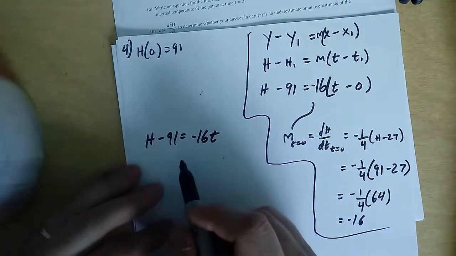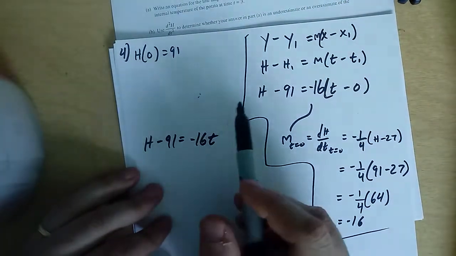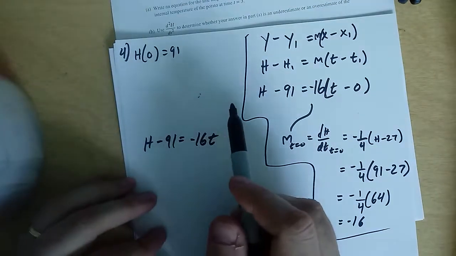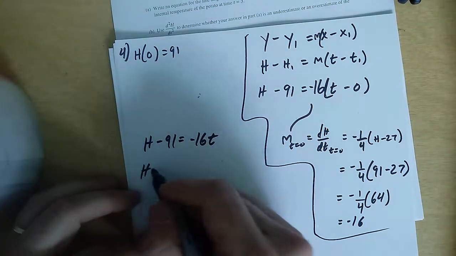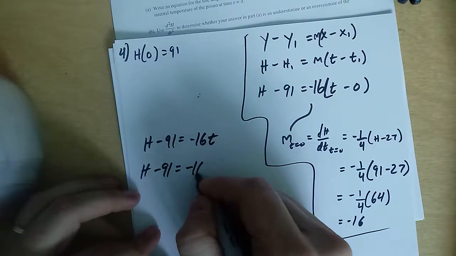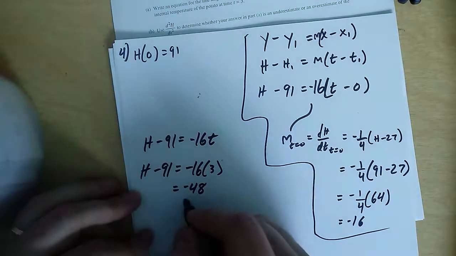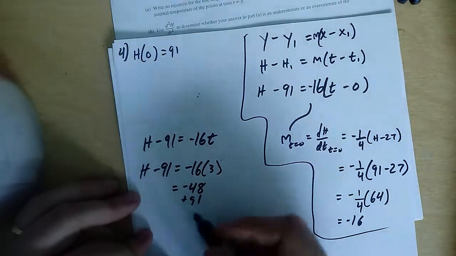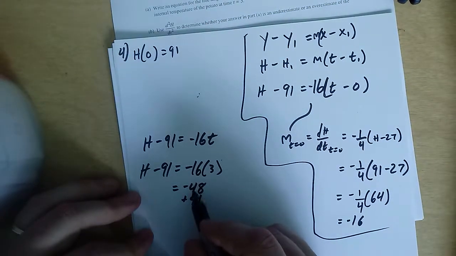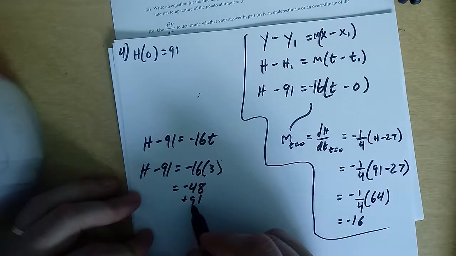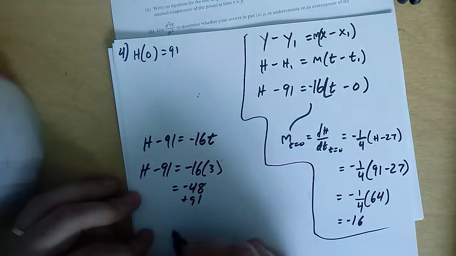Then it says we want to approximate the internal temperature of the potato at time t equals 3. So h minus 91 is equal to negative 16 times 3. It's negative 48, and we'll add 91 to it. So that'd be 58, 57, nope, 47.